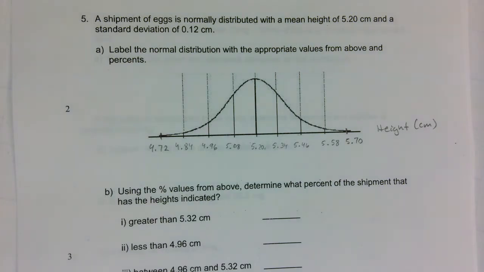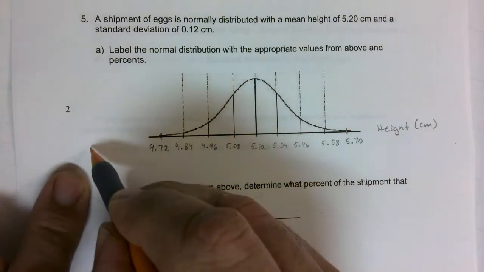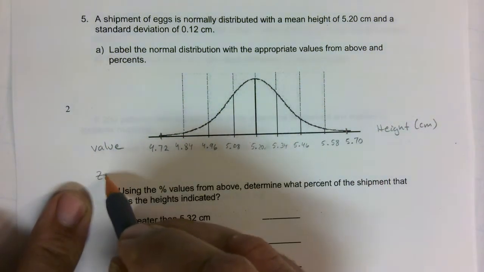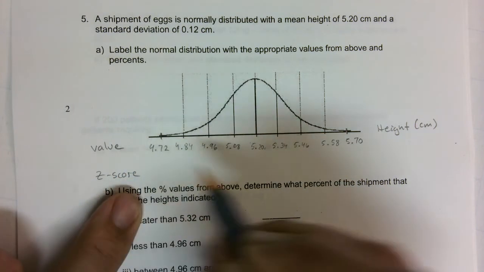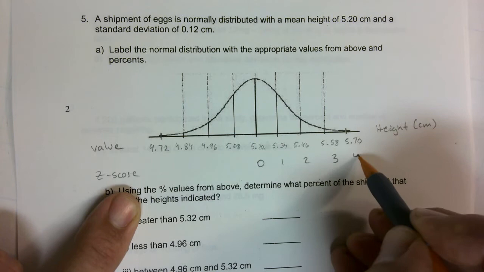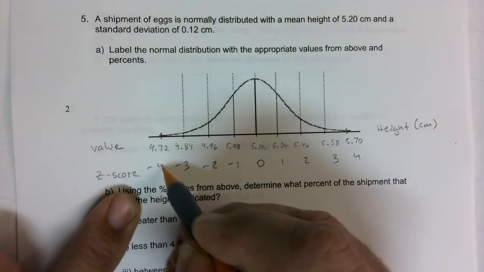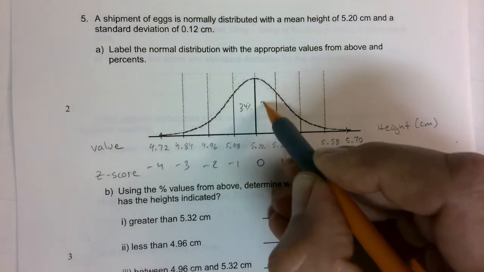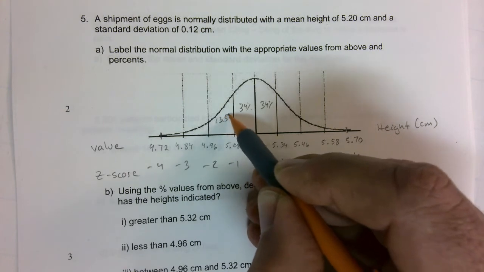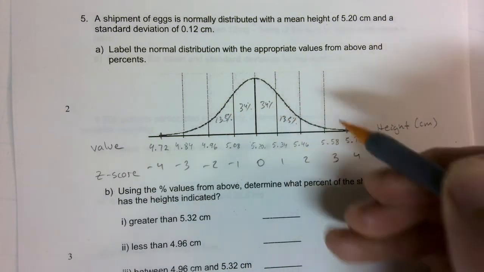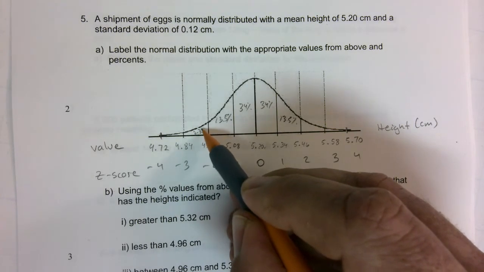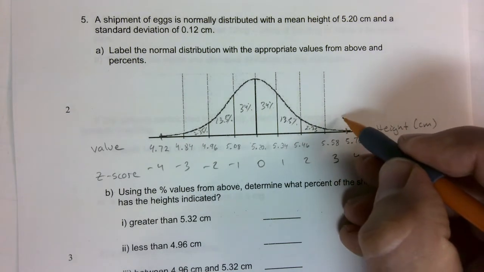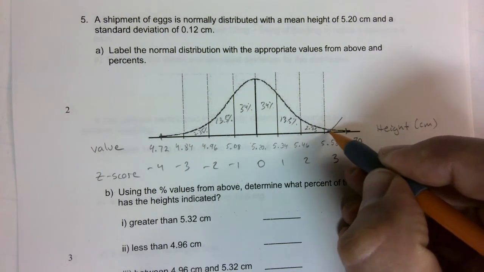I don't ask you for z-scores here. So this would be the actual value, and this would be a normal distribution. If we talked about a standard normal distribution, we would introduce the z-scores, which is easy to do. And we also need the percentages, right? 34, 34, 13 and a half, 13 and a half, 2.35, 2.35. And because it's getting pretty tight here, we're just going to arrow it in there.